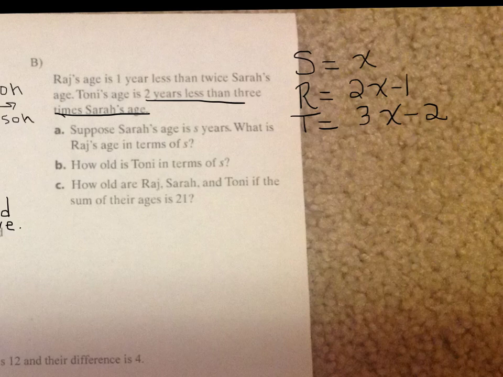So you would write the equation 2 times S minus 1. How old is Tony in terms of S? 3 times S minus 2. How old are Raj, Sarah, and Tony if the sum of their ages is 21?